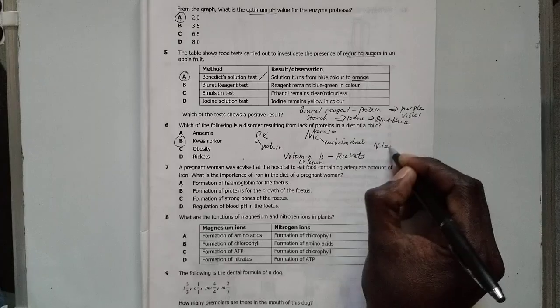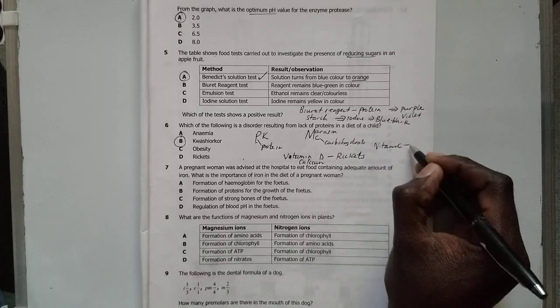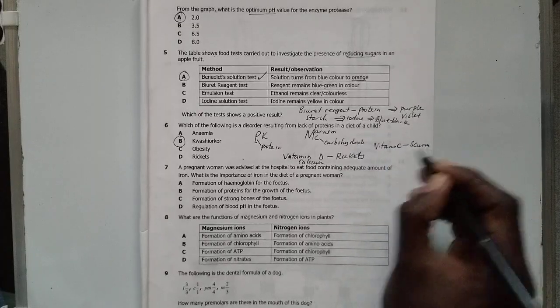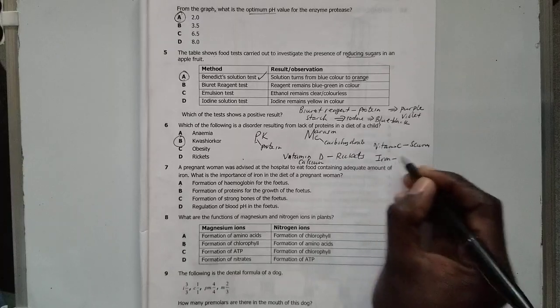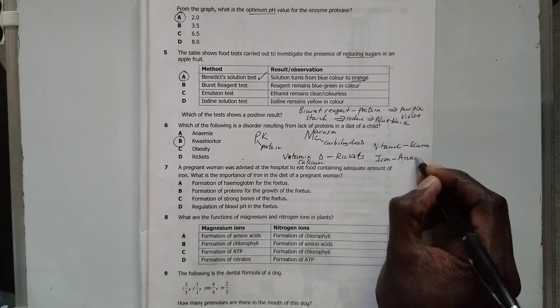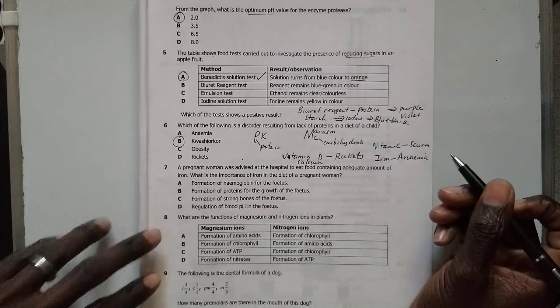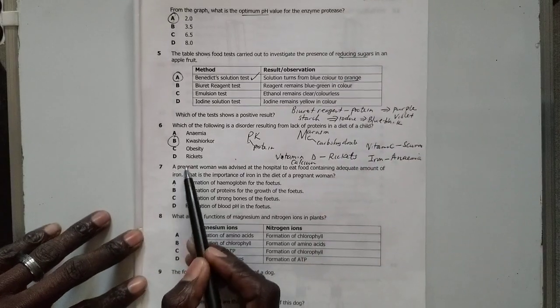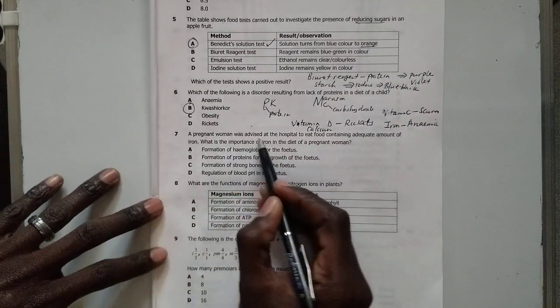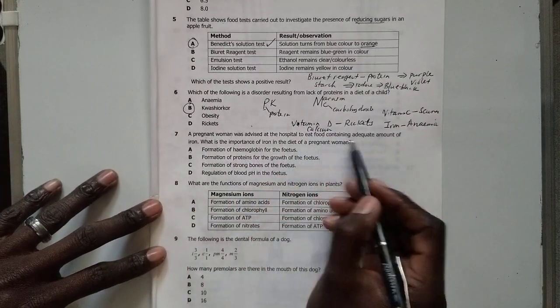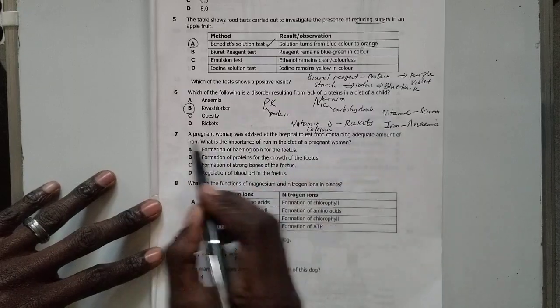What about in terms of vitamin C? Scurvy. What about in terms of iron? A person can suffer from anemia. So you need to know some of these components. Let's move on to 7. It says a pregnant woman was advised at the hospital to eat food containing an adequate amount of iron.